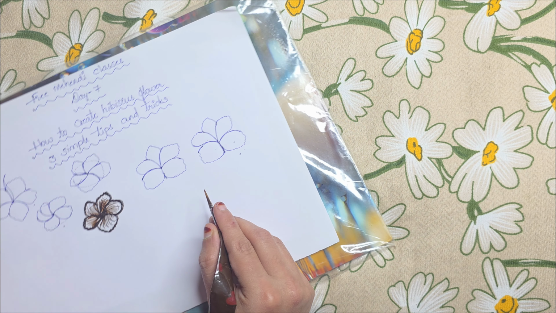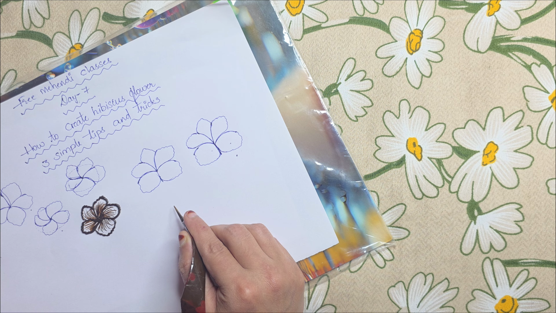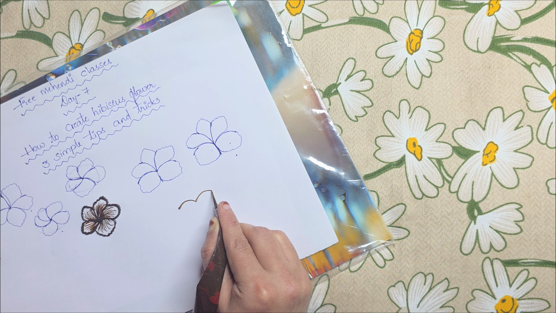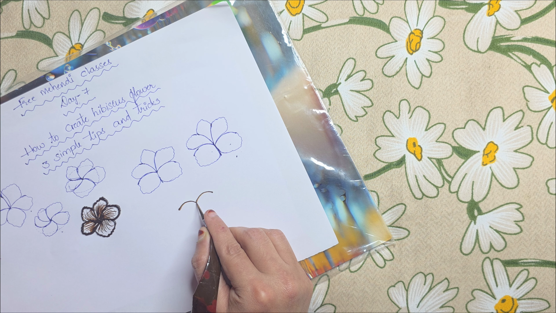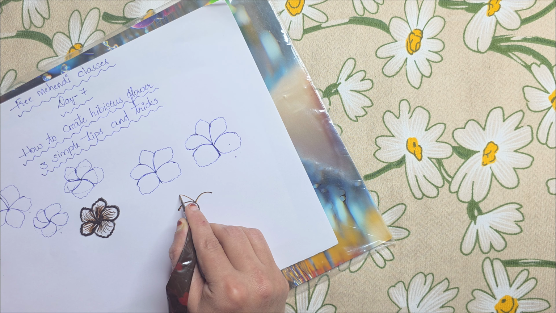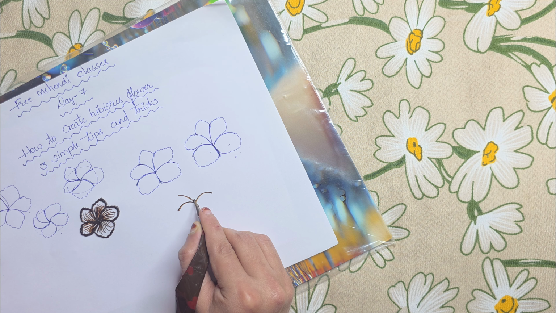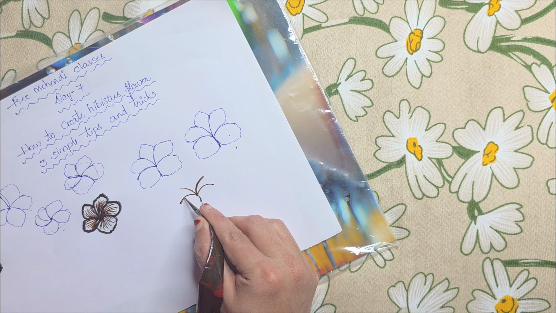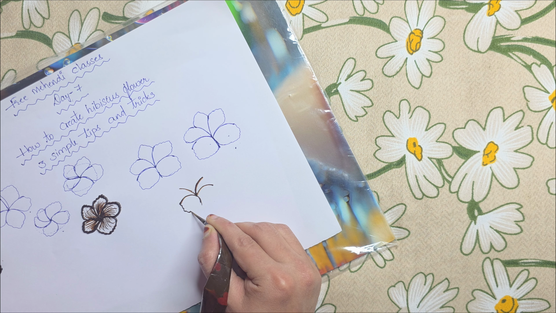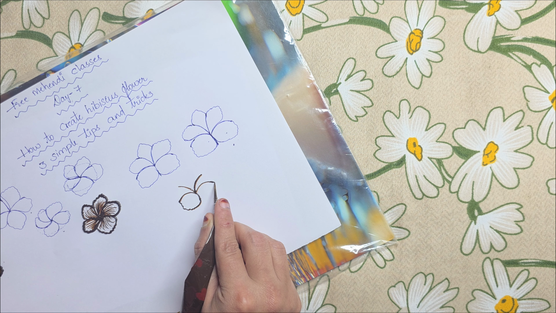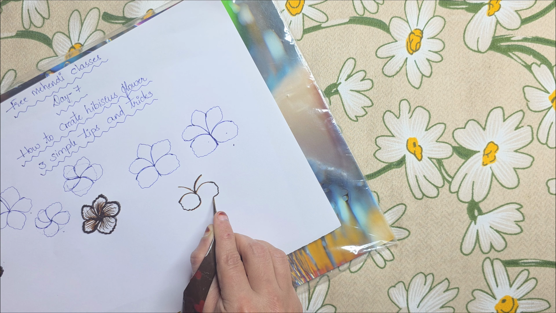Now I will construct a hibiscus flower with mehendi. Draw curve lines into 2 opposite directions. Take a middle line like this and then take 2 curve lines into V shape. Start constructing the petal from this curve line. Complete the petal while joining this curve line. Start petal from this curve line. Complete the petal.